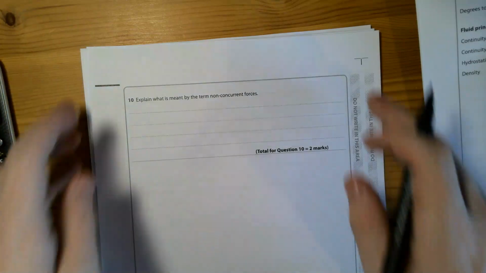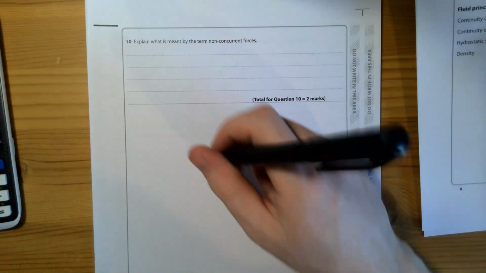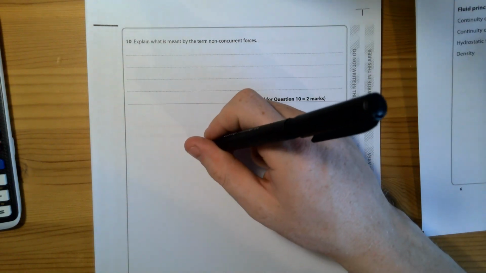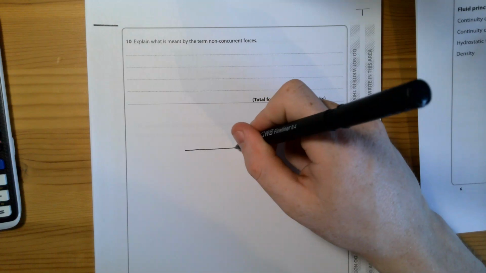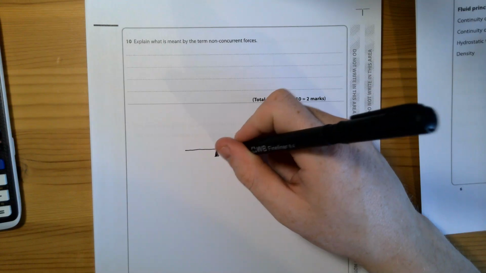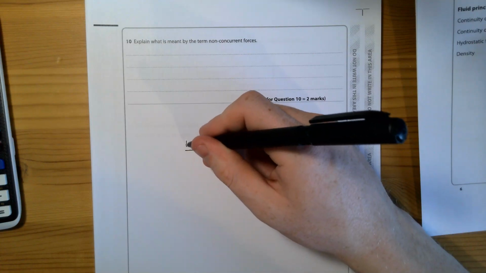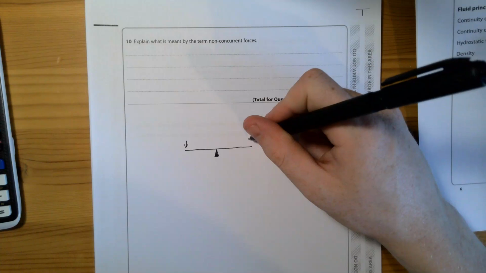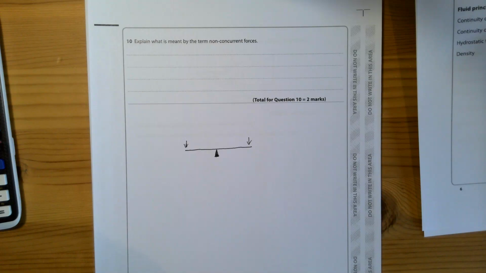Question 10. Explain what is meant by the term non-concurrent forces. Right, let's quickly have a look at non-concurrent with a diagram. I'm going to go with a quick example of a seesaw. Here's my fulcrum. Here's a seesaw. I can have a weight, a force acting down here. I can have a force acting down here. Very simple drawing, just to explain what I mean by non-concurrent.